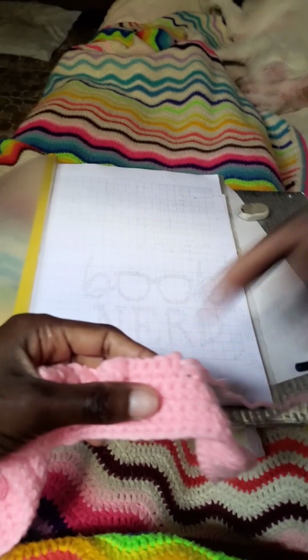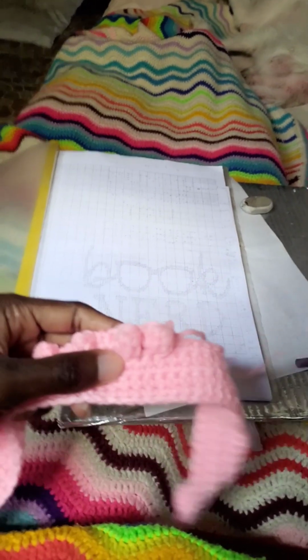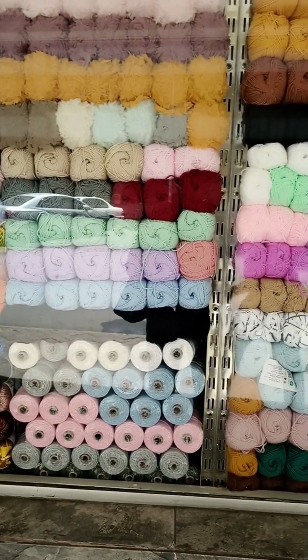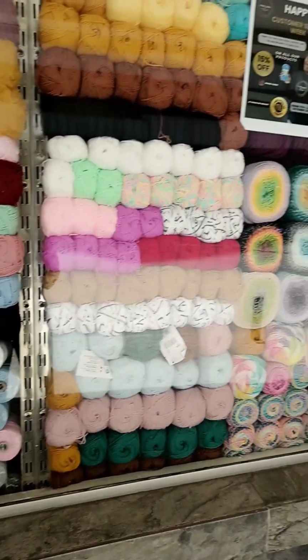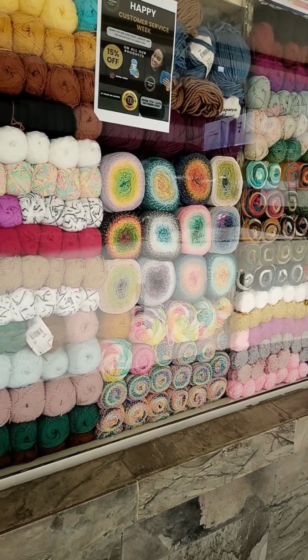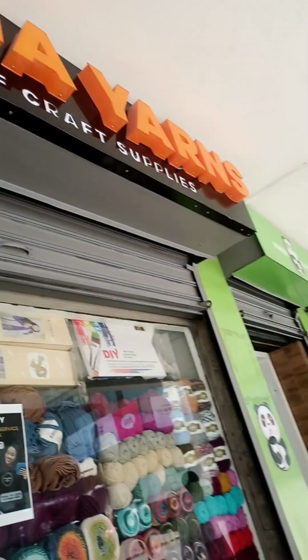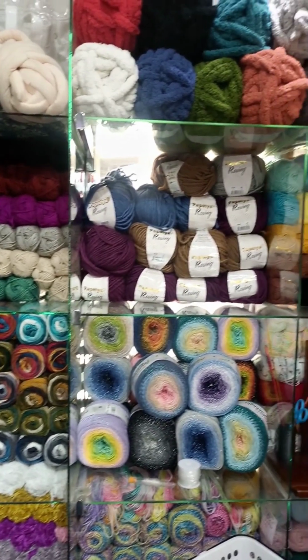Oh no, oh no, oh no. Now please guess who ran out of yarn. Initially I had bought about 40 balls of yarn. I thought that would be enough, but I needed to buy extra, so I ran to Osana, given that it was the weekend and also a holiday, but they were open. I went and got 2 more balls, a pink one and a white one, to finish off the project.